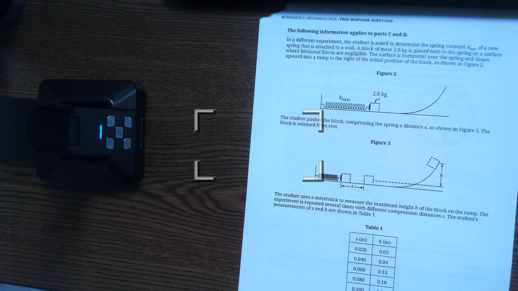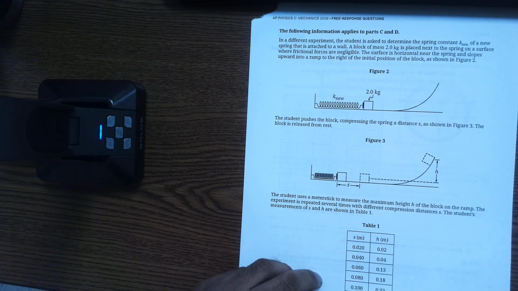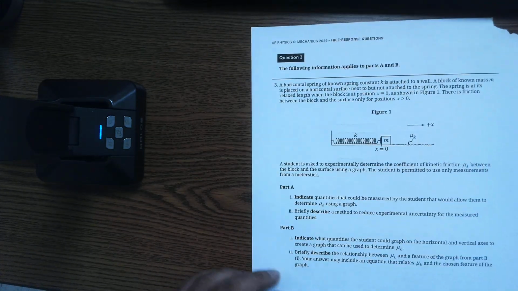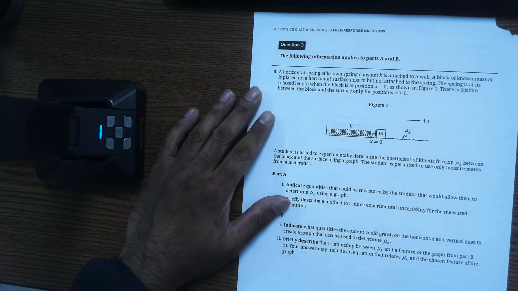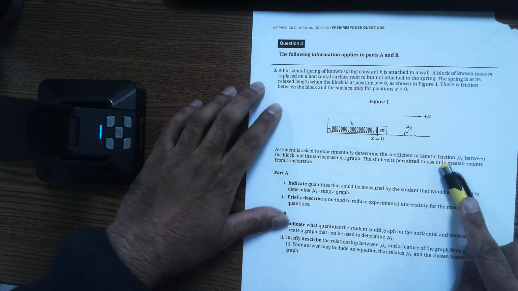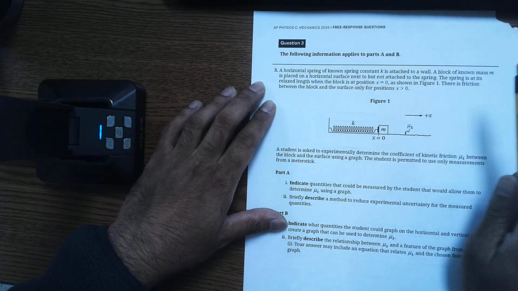All right, you want to determine the spring constant. This is not the right page. I'm missing a page here, aren't I? Yes, no. I was going to say that's part C and D of the experimental design. So, okay, here's the experimental design. Spring, mu k, you want to determine the coefficient, and we know the spring constant, we know the mass.